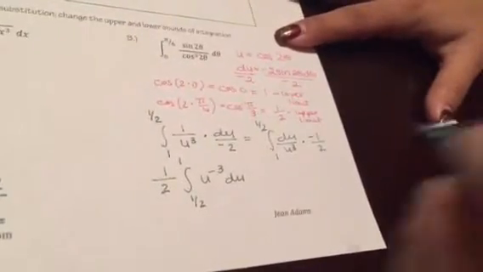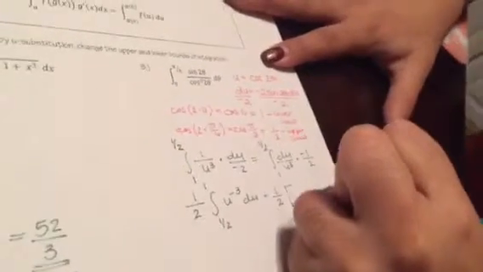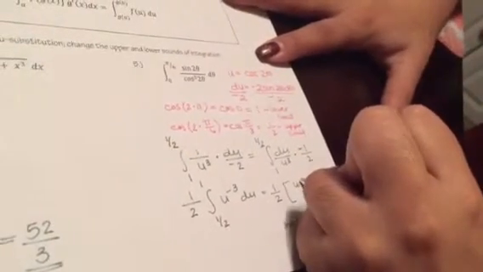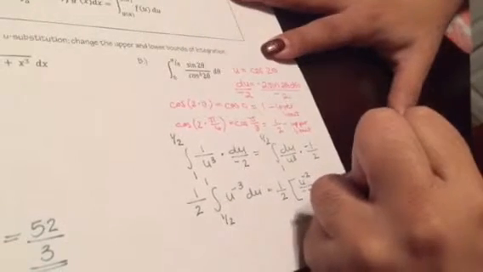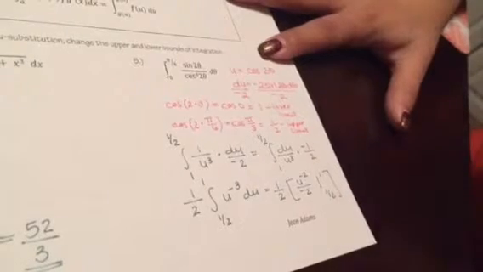We integrate using the power rule, so we'll have half u to the negative 2 over negative 2, evaluate it from half to 1.